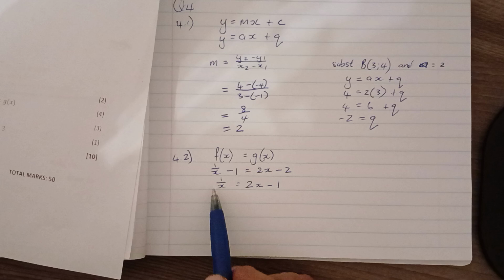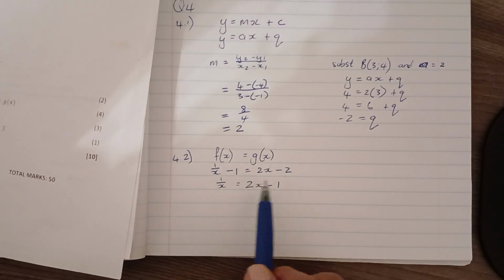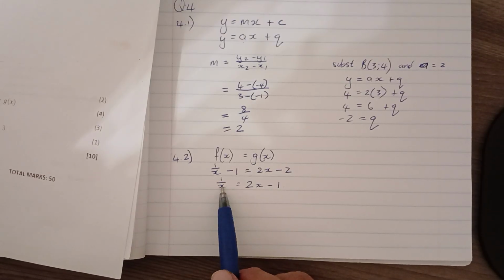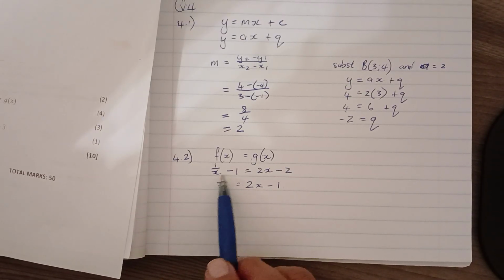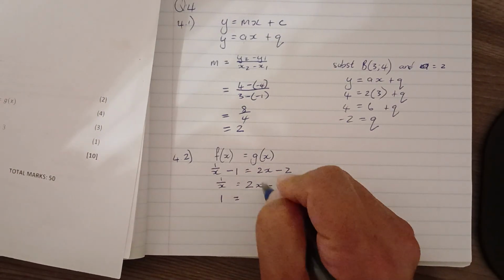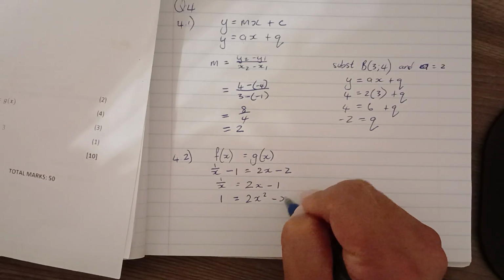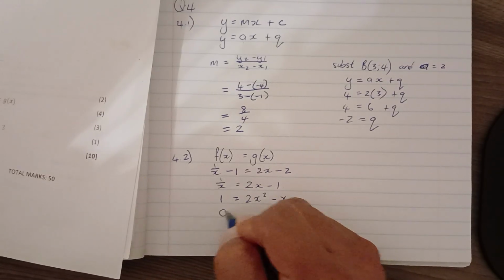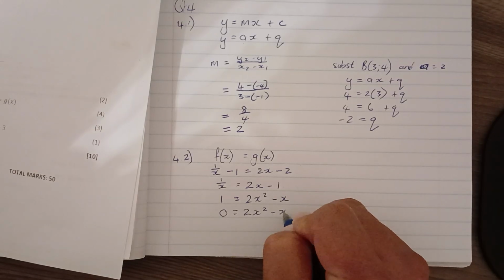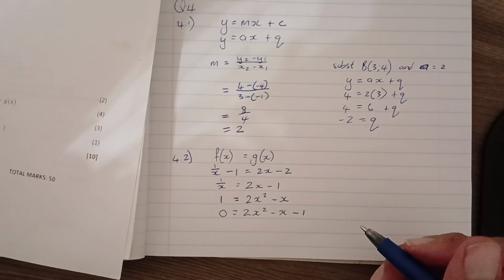That's going to become positive on that side, so that's negative 1. Now to get rid of this fraction, I can multiply each term by x. That will cancel out this x in the denominator. So if I multiply this by x, that's going to leave me with 1. Multiply that with x, that's 2x squared. Multiply that with x, that's going to give me negative x. Now I can bring that 1 over to the right, so that's 2x squared minus x minus 1.